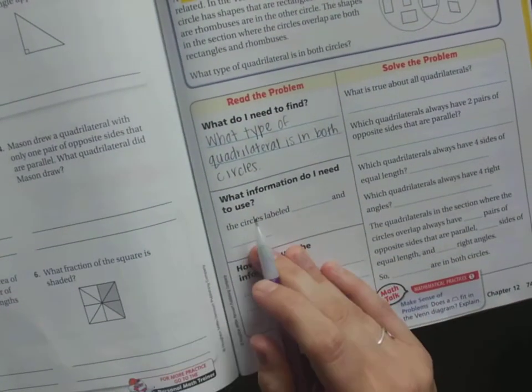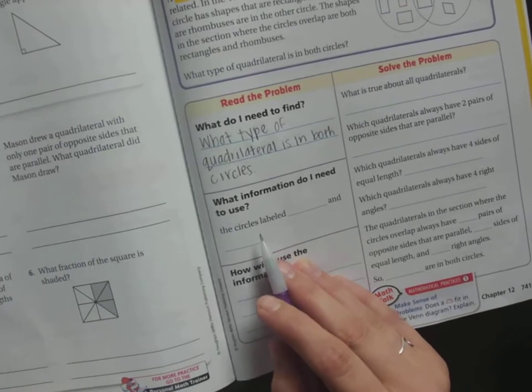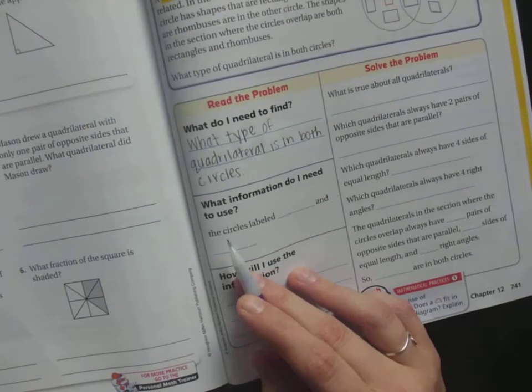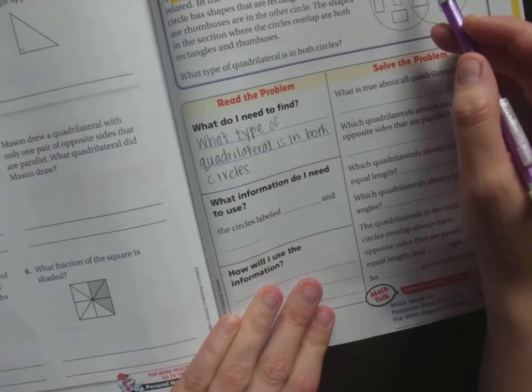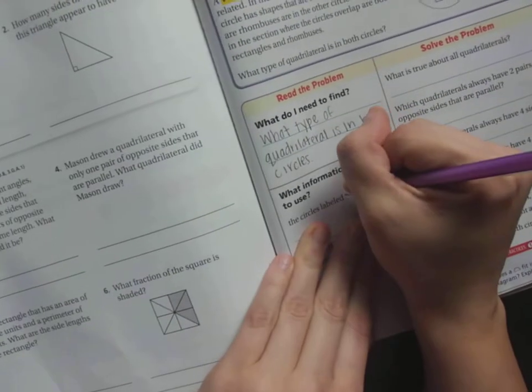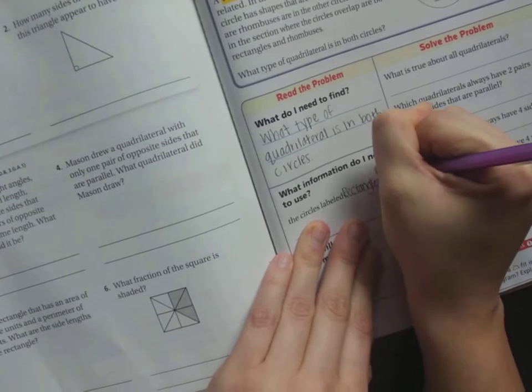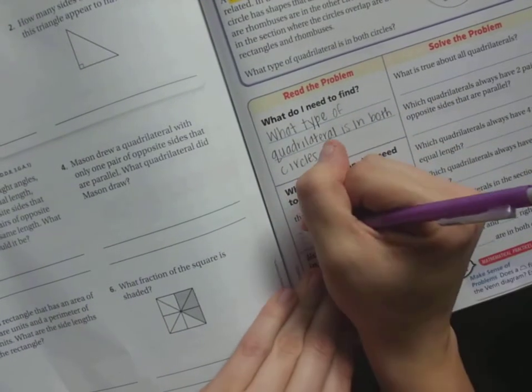All right, now what information do I need to use? So I'm going to be looking at the circles labeled rectangles and rhombuses. So rectangles and rhombuses.